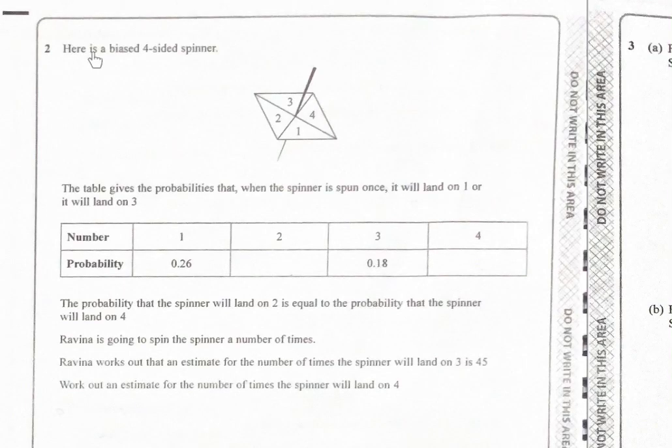Number 2, here is a biased four-sided spinner. The table gives the probabilities that when the spinner is spun once, it will land on 1 or it will land on 3. The probability that the spinner will land on 2 is equal to the probability that the spinner will land on 4.